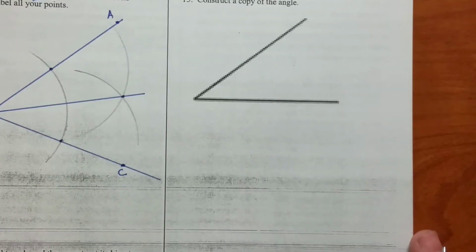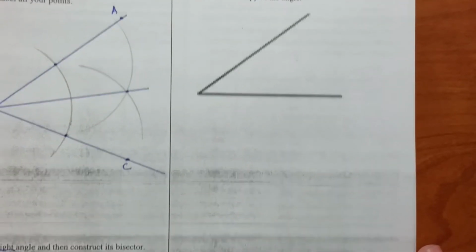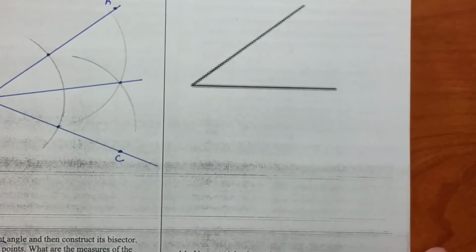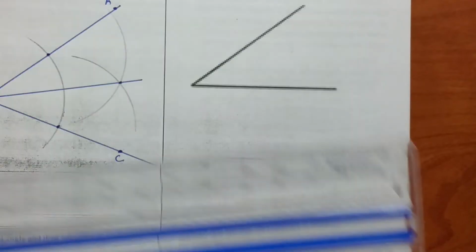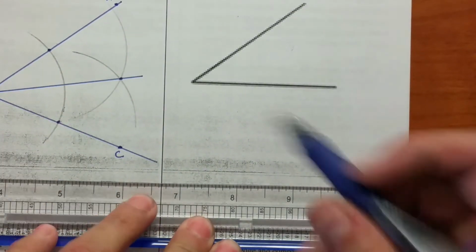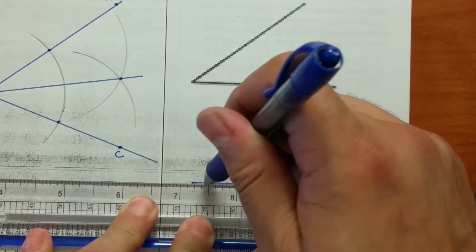Now it says construct a copy of the angle. So there we go, right about there. The easiest thing is I'm just going to draw the line at the bottom. The line's not the part that I'm worried about, so just draw a line.